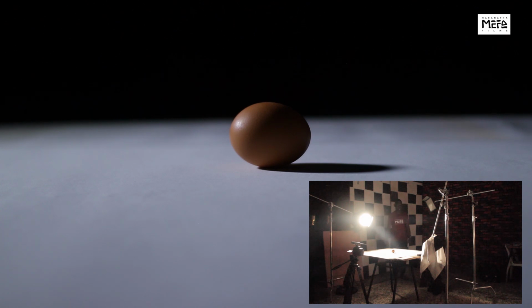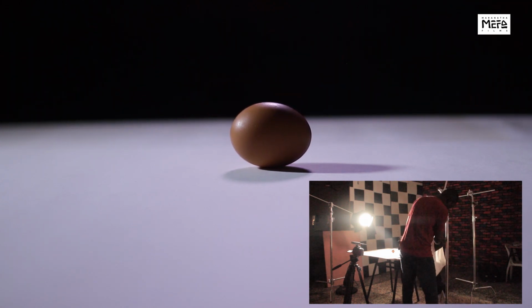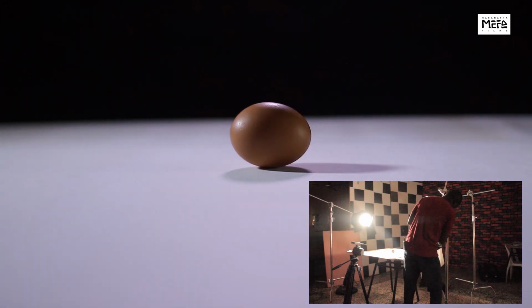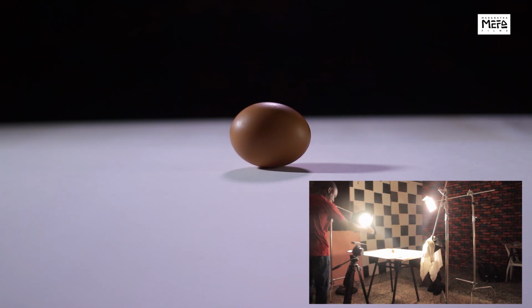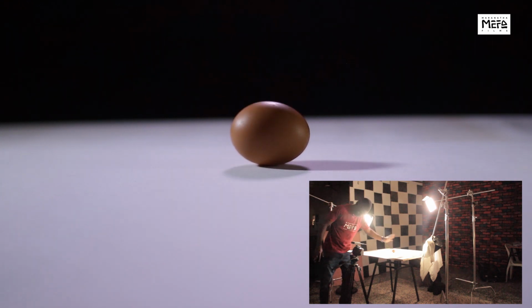And when the three of them are put together, this is what you have on your subject. This is what you achieve on your subject. I hope this is very clear to us.